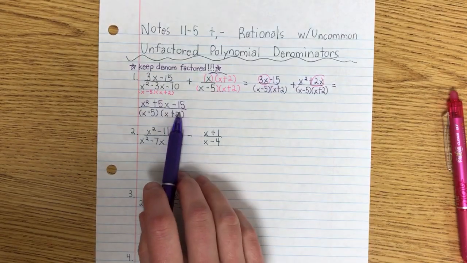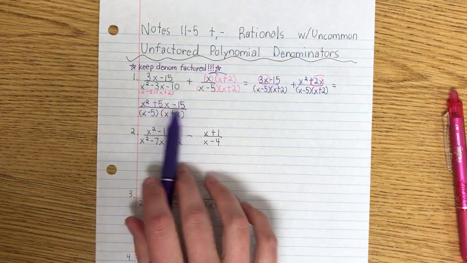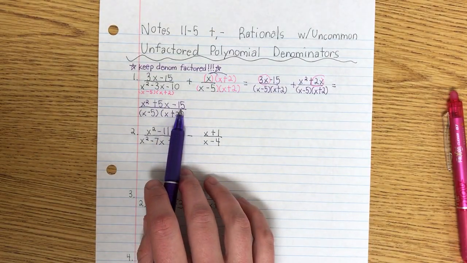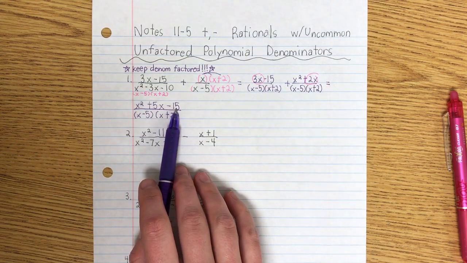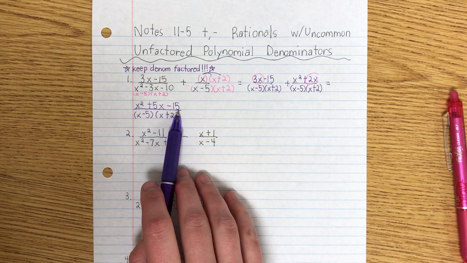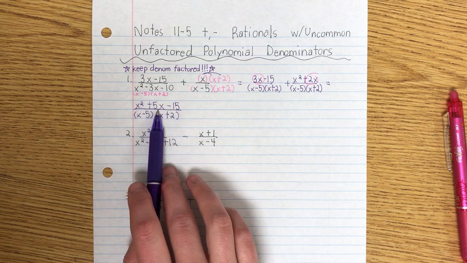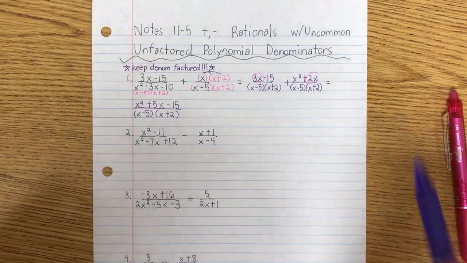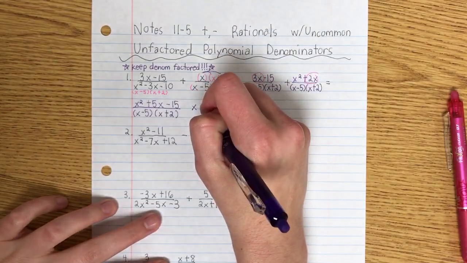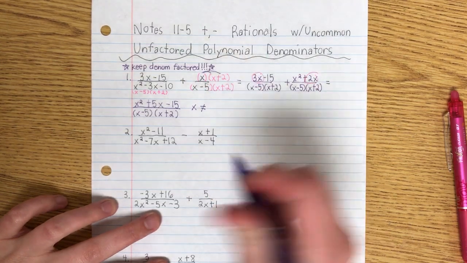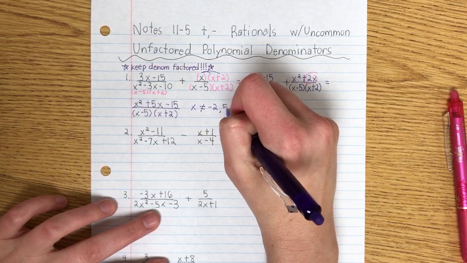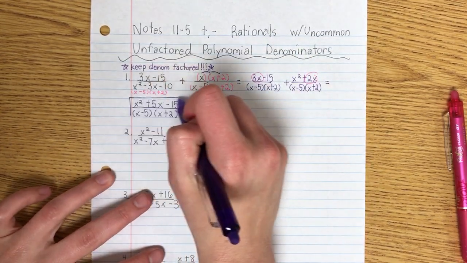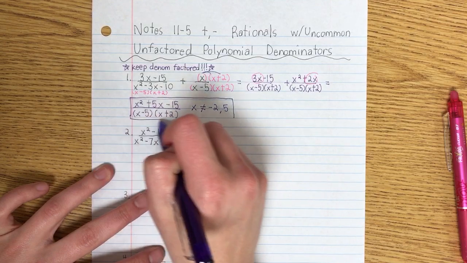So of course you always want to check, can I factor this trinomial on top? Are there numbers that multiply to negative 15 but add to 5? Well, no, the only numbers that multiply to 15 are 15 and 1 and 3 and 5, and the difference between neither of those is 5. So that is our answer, except we need to include our restrictions of x cannot equal negative 2 and x cannot equal positive 5. So that is my final answer on that one.